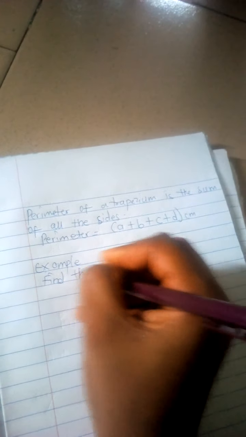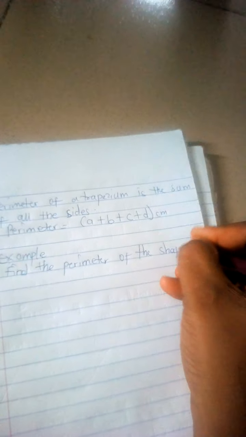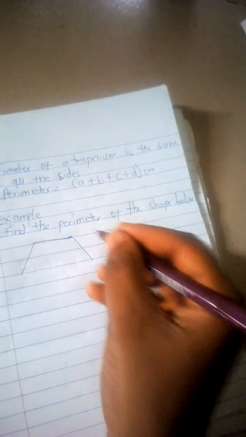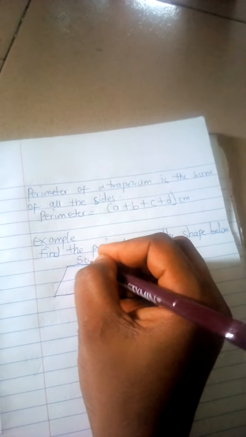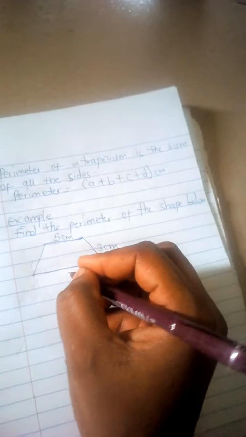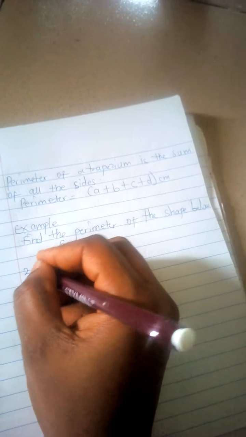Example. Find the perimeter of the shape below. Now, what is the shape? I draw the shape. That's the shape. Now, this one is 5 cm. This is 3 cm. This is 6 cm and 2 cm.